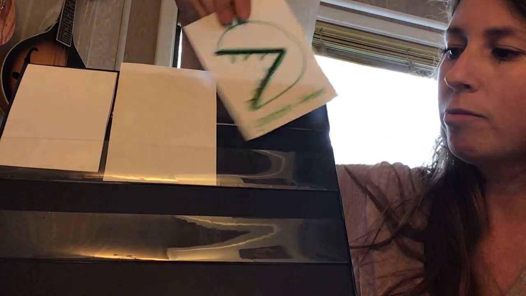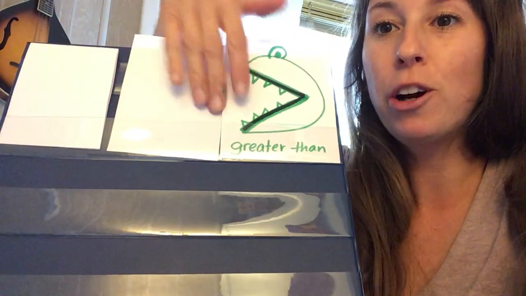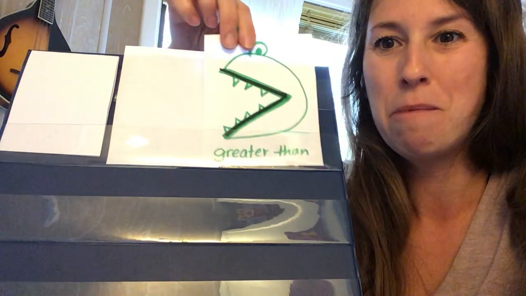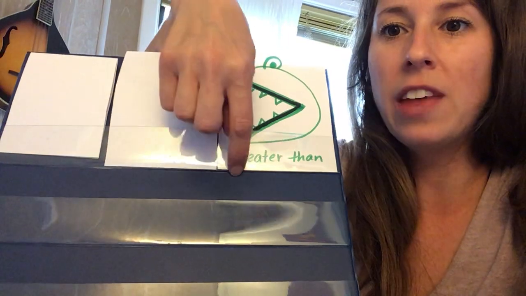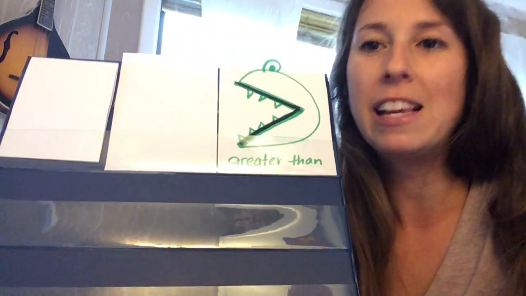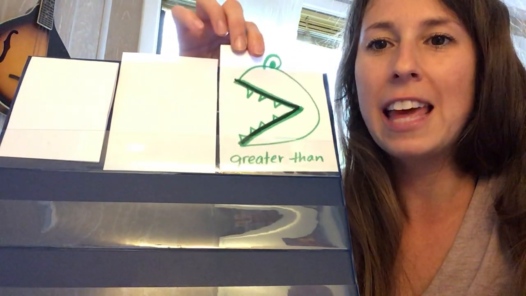So when we're comparing numbers, we show this sign when the number on this side is greater or more, because that means he gets to eat the one with the most, okay? This symbol means greater than. Now we took the same little mouth and I made him put a little face on him, so he's kind of like an alligator, okay? So this is the greater than sign.